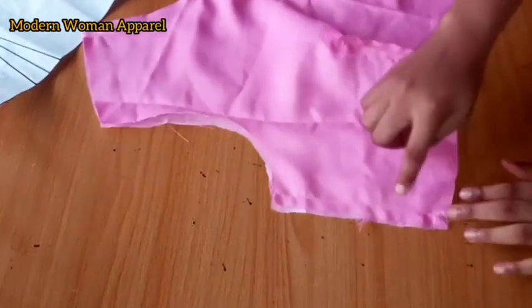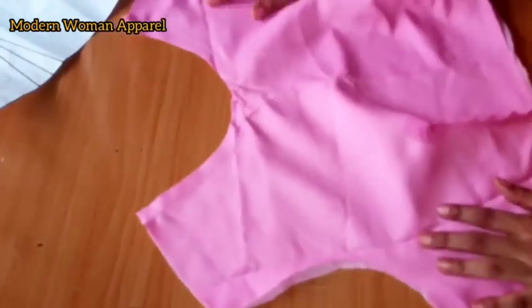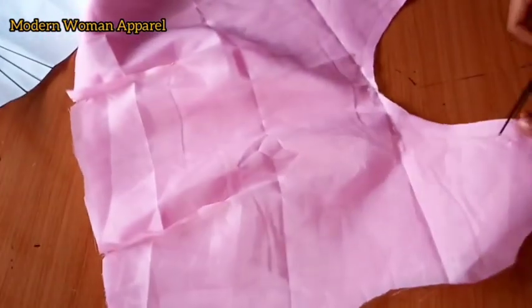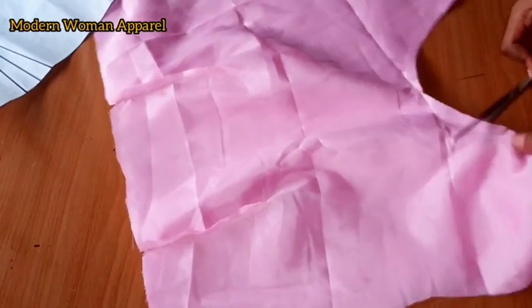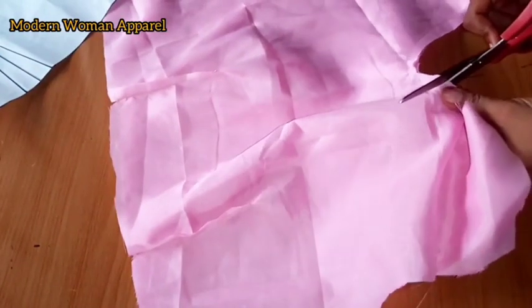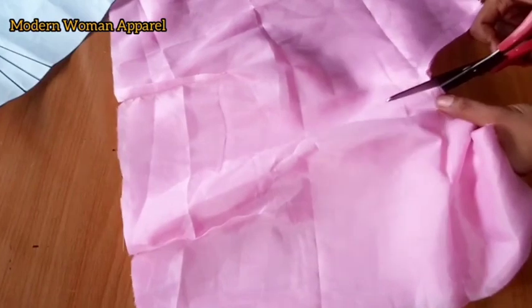After sewing the sides and the neckline, what you do before you turn is to notch this neckline. Put notches close to the seam, but not too close to cut the seam.